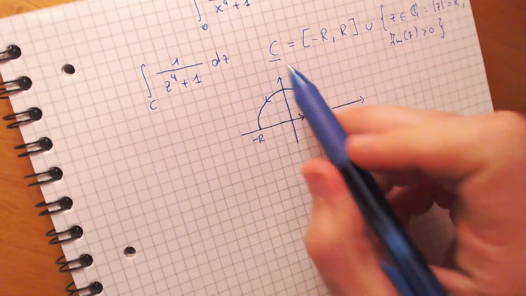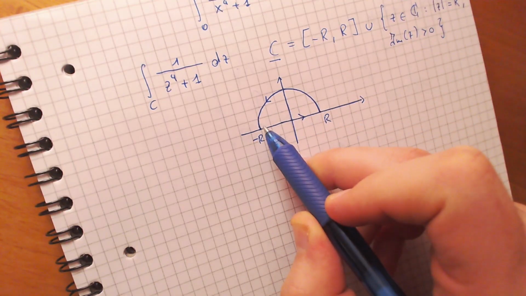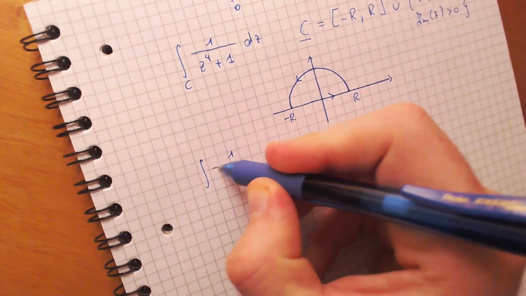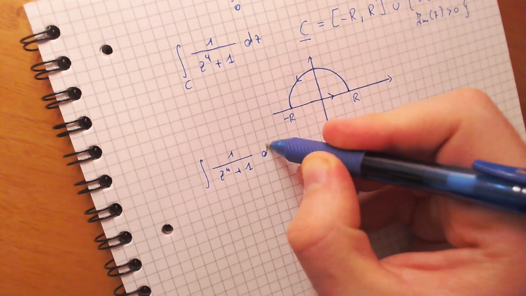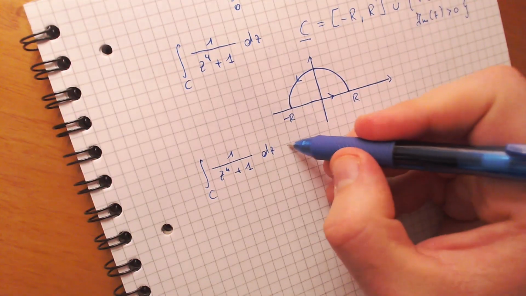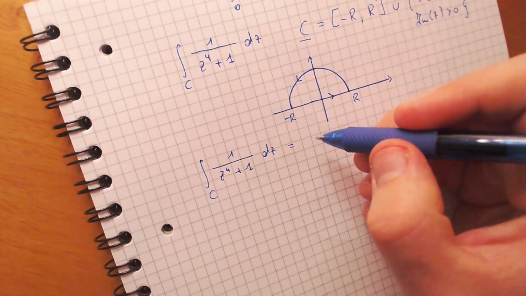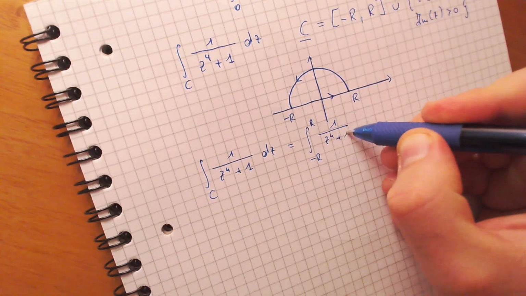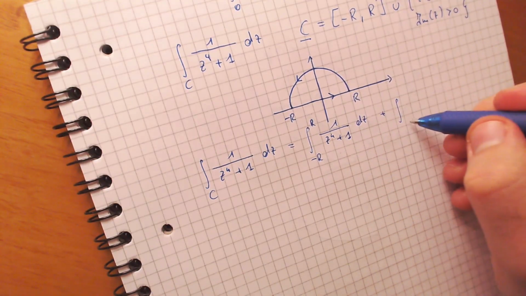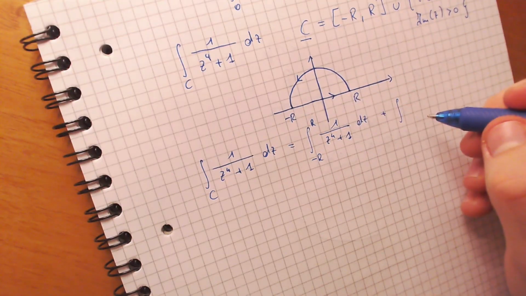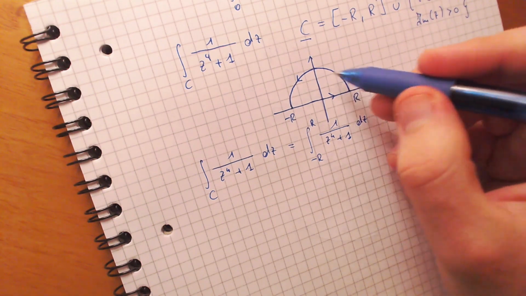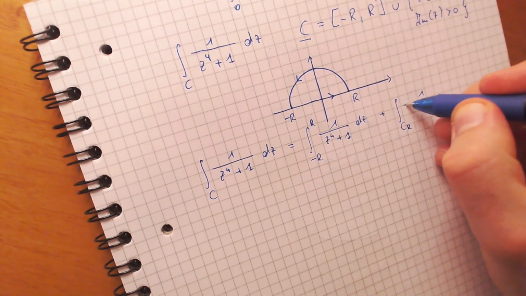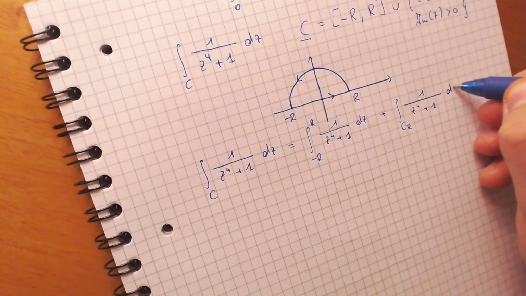Okay, since C is made up of this straight line and this arc, we can say that this integral is the integral from minus R to R of the function, plus the integral along this semicircular path, which we can call C_R, for example, of the same function.